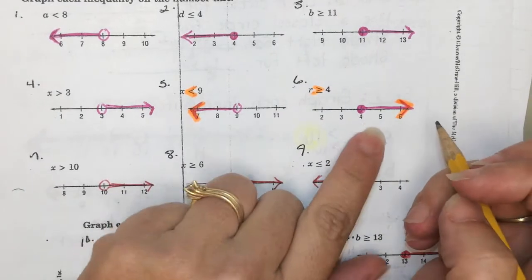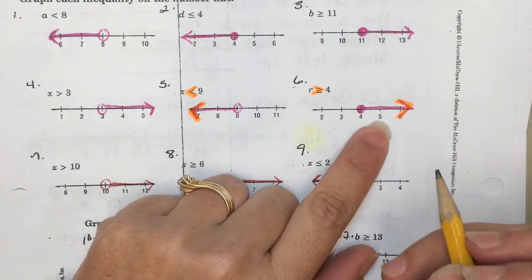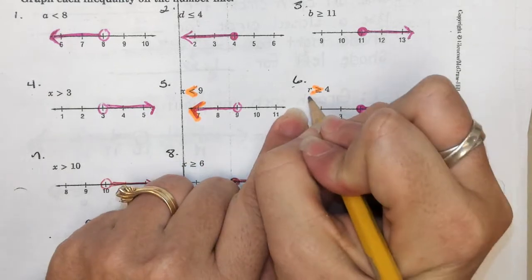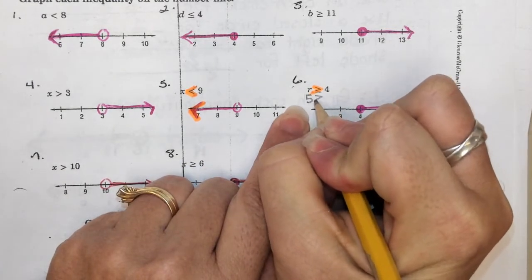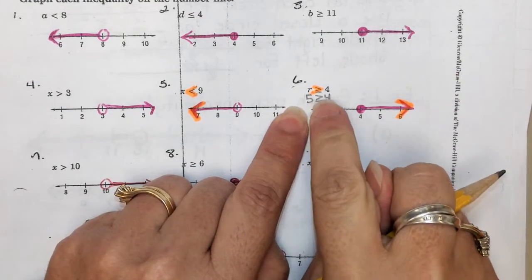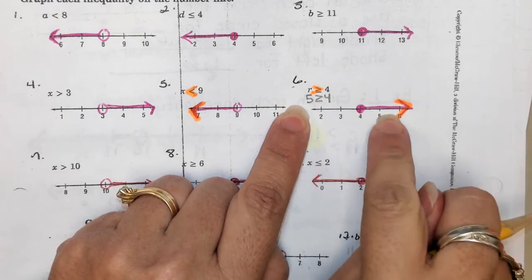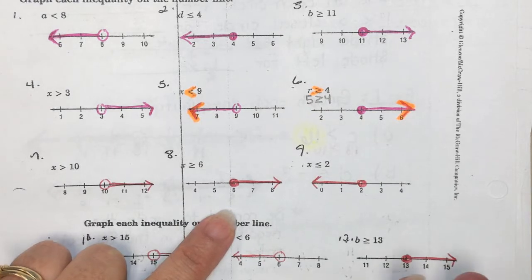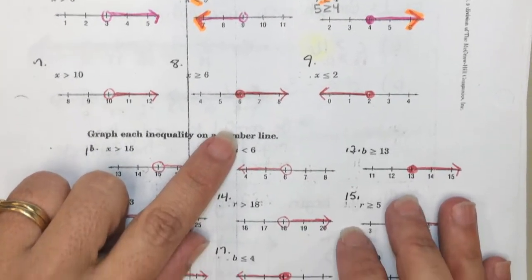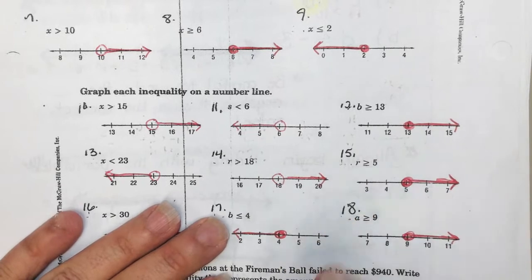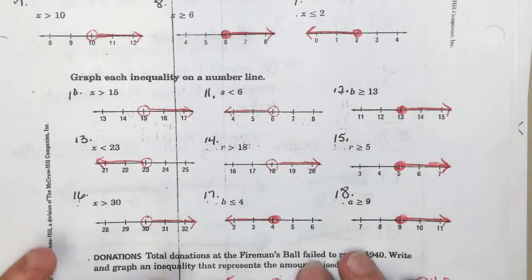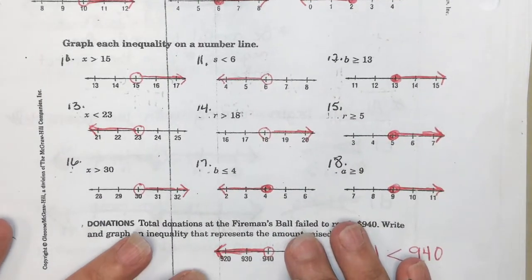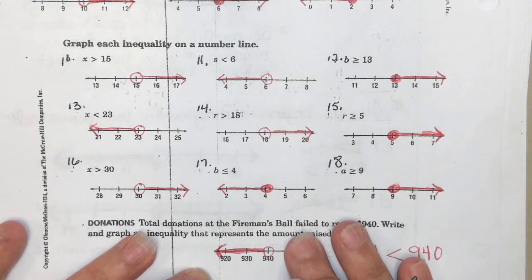What I mean by that is, if you tell me this 5 is an answer, I should be able to put the 5 right where that variable is, and it works. So, is 5 greater than or equal to 4? Yes. So you've got the right side of the number line shaded in. Now I'm going to go down and show 10 through 18. Check for the open, closed holes. Check for the right end of the graph being shaded.